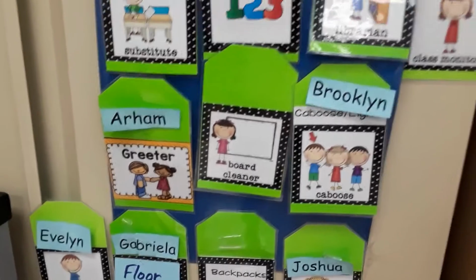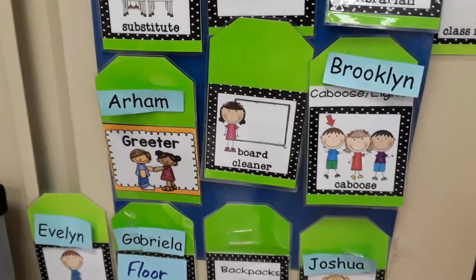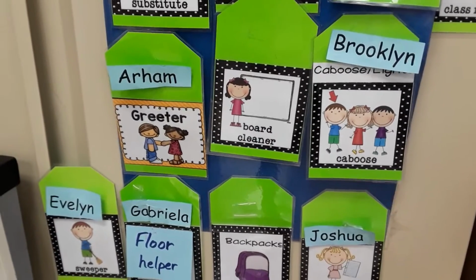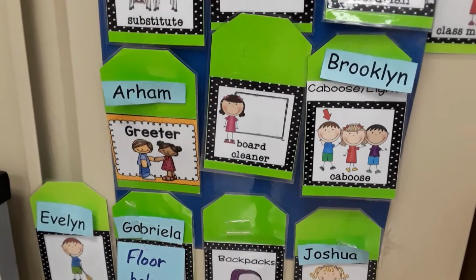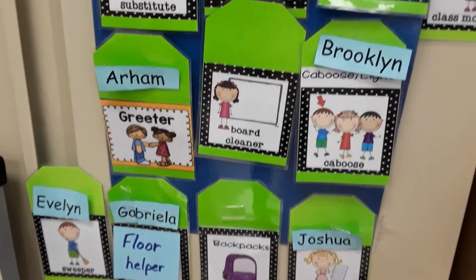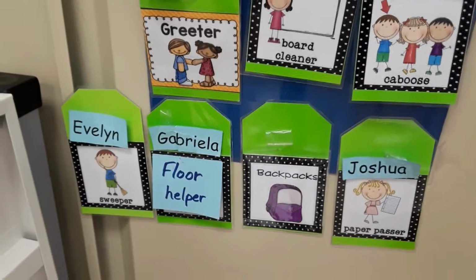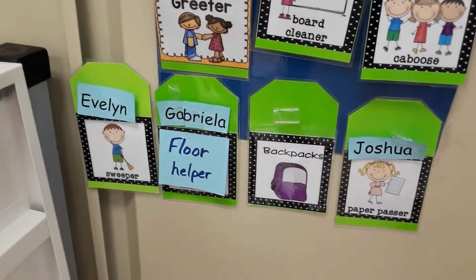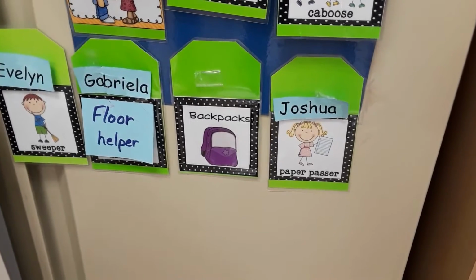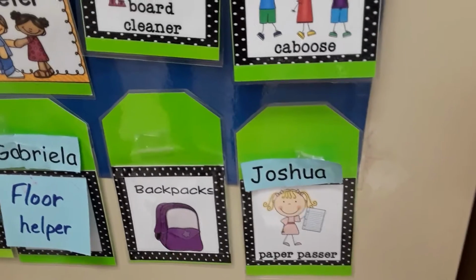And then there's a person that is the dry erase board cleaner or eraser. They erase the dry erase boards. And then there's the caboose and the light person. There are two floor people, the floor helpers, and then there is a person that passes out papers.